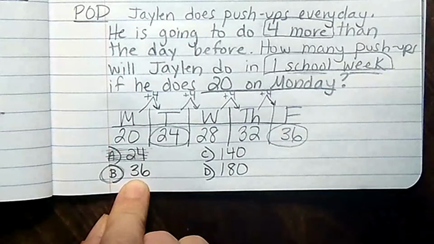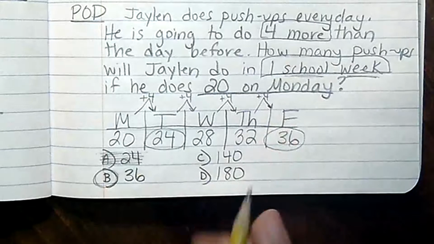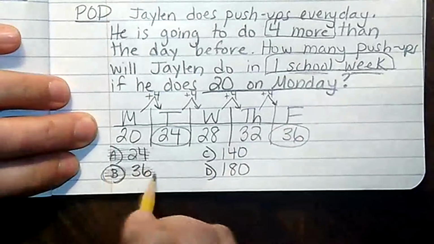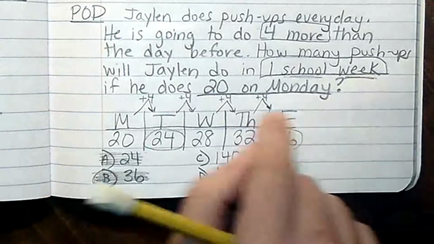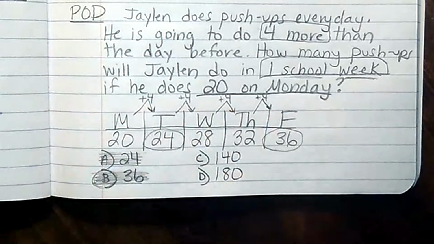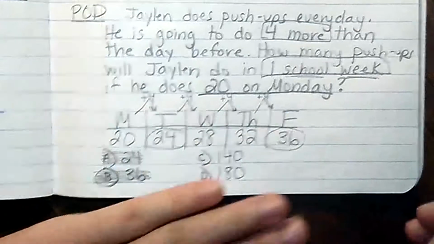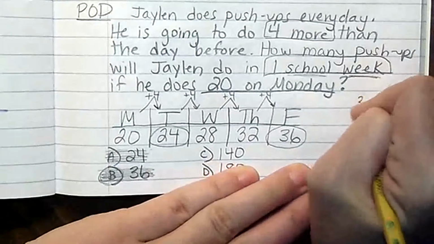No, don't be a too fast fourth grader. It is not 36. 36 push-ups he did on Friday. Jalen has some bulging biceps, but he did not do 36 push-ups all week. How will I find the total number of push-ups he did all week? That's right, I'm going to have to add these all together.